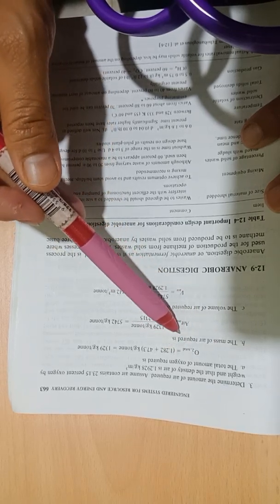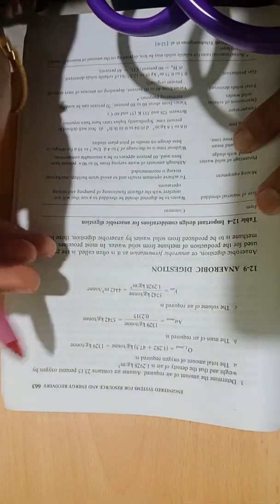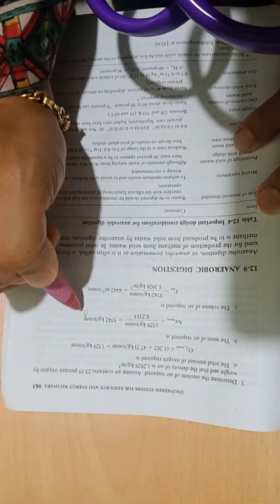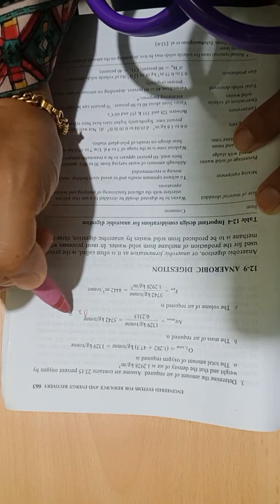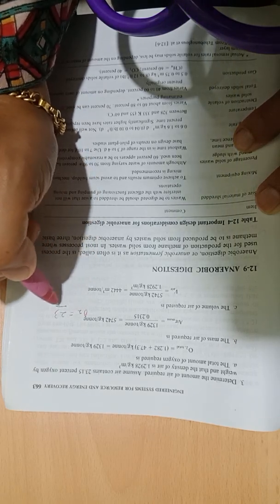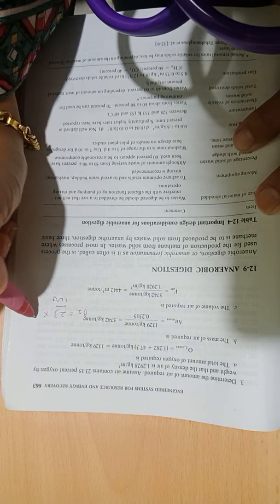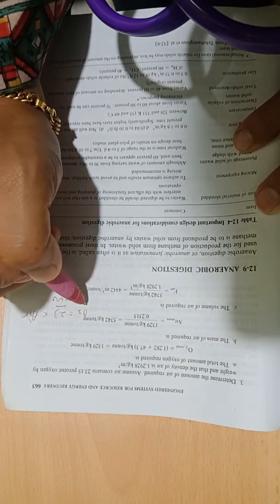Then the mass of air required: we assume, as a rule of thumb, 23% oxygen in the air. So the oxygen is equal to 23% of the air. You have your oxygen calculated, and you need the amount of air.